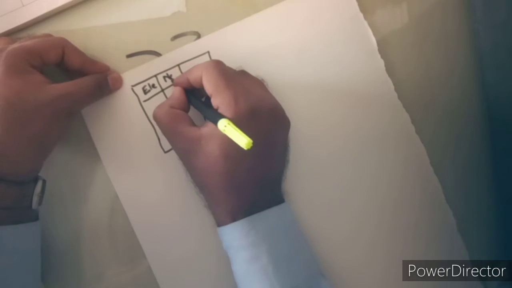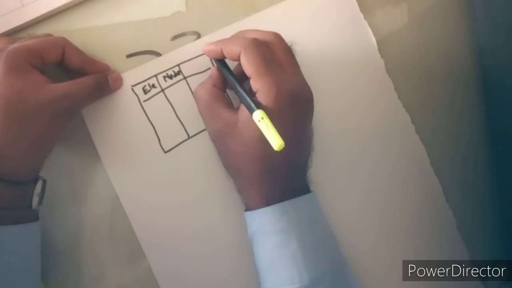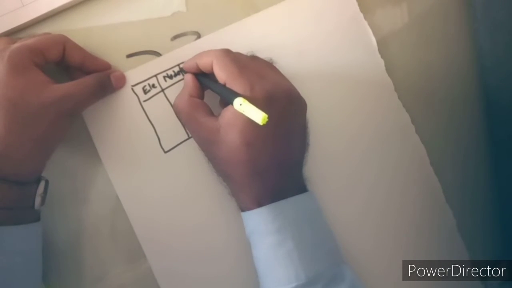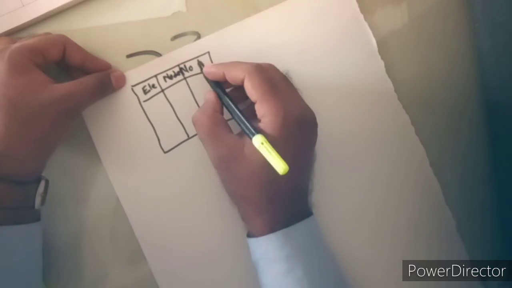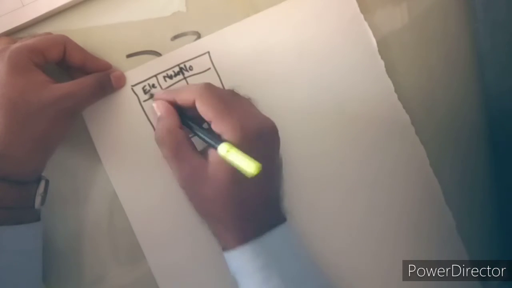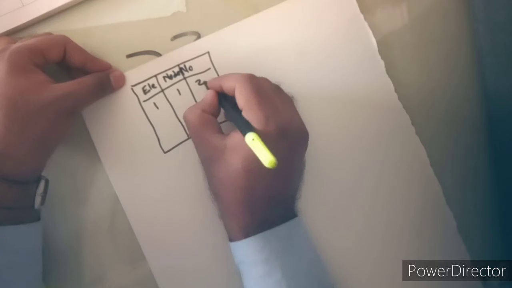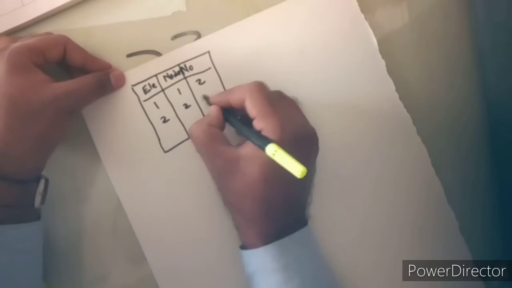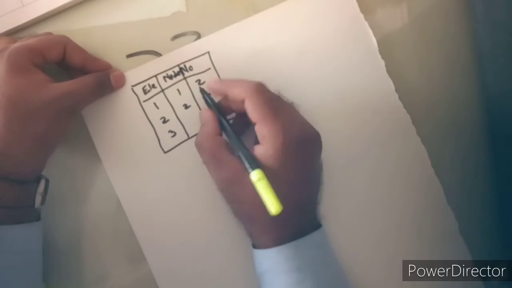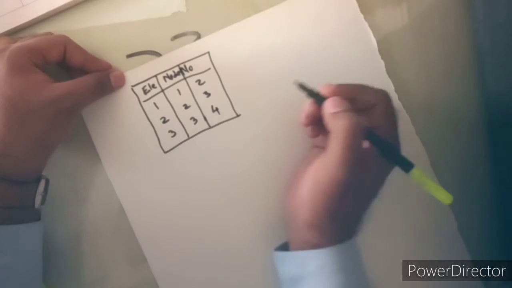Element, node number. Okay, for first element the nodes are 1 and 2. For second element the nodes are 2 and 3. For third element the nodes are 3 and 4.